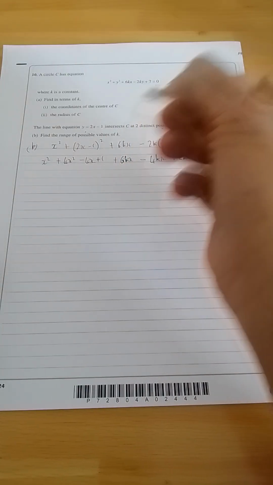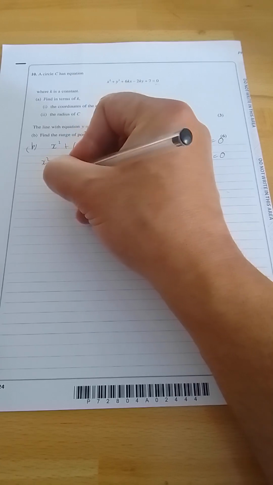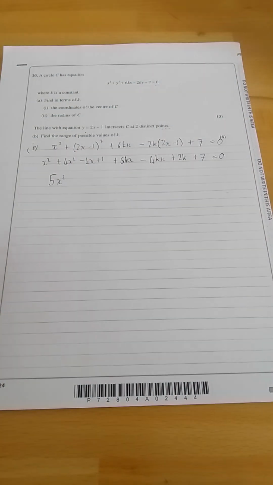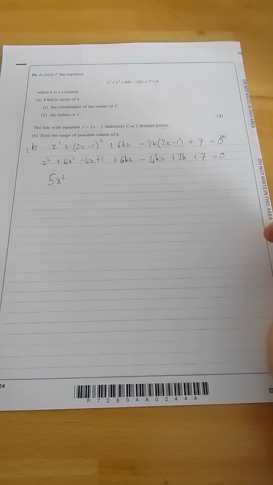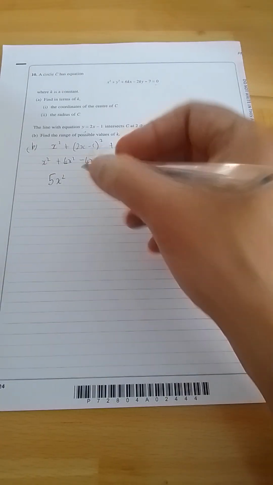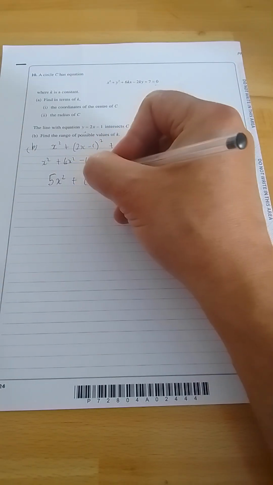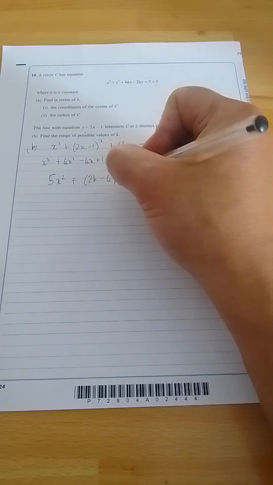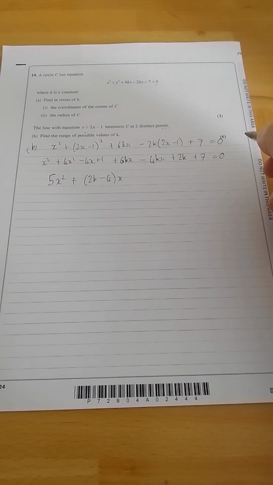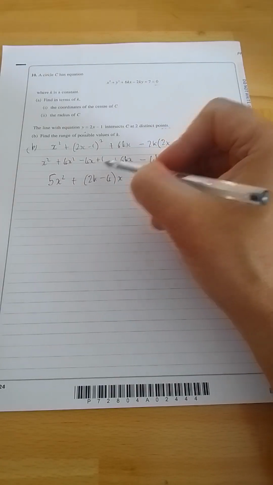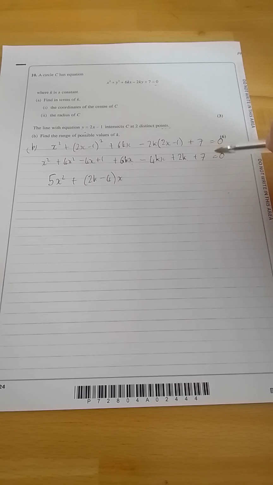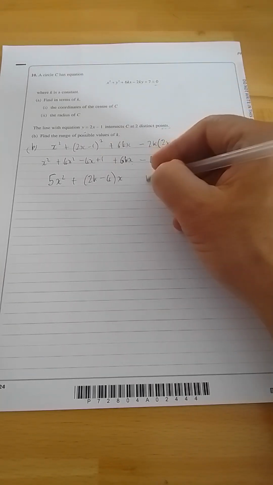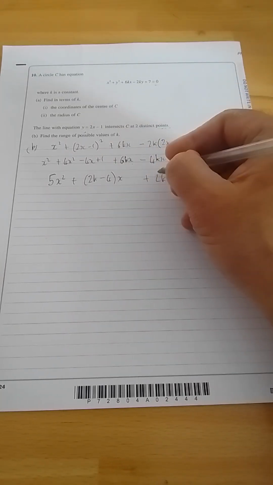With the x squared terms, we've got 5x squared. We've got 6kx minus 4kx, which is 2kx, and also a minus 4x here, so plus 2k minus 4 times x. And then as our last coefficient, we've got 2k and plus 7 plus 1, so that will be plus 2k plus 8 equals 0.